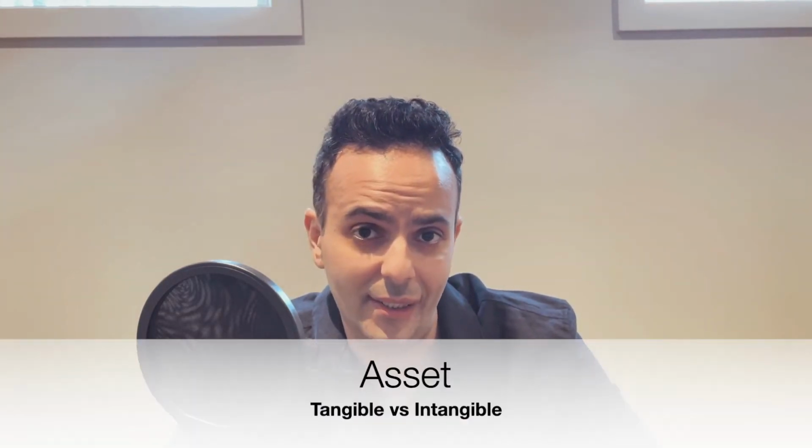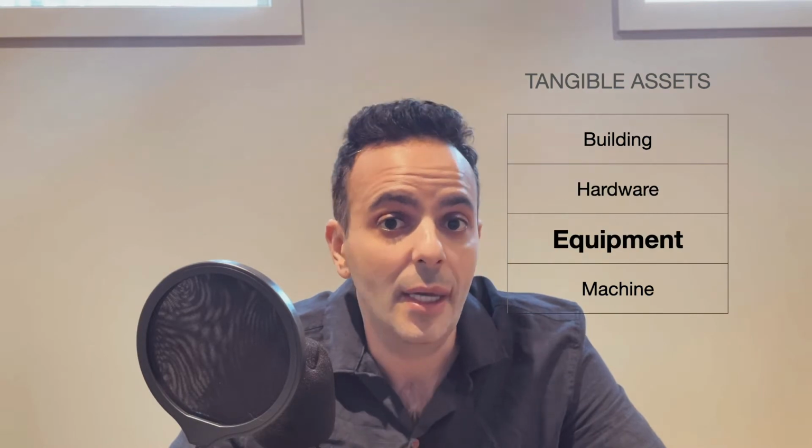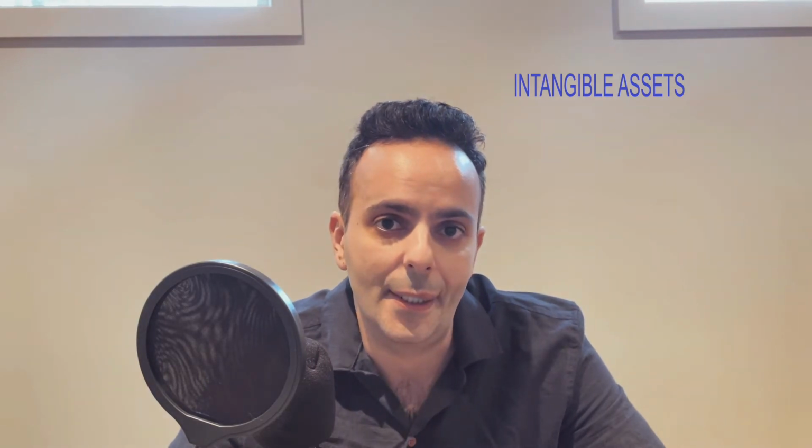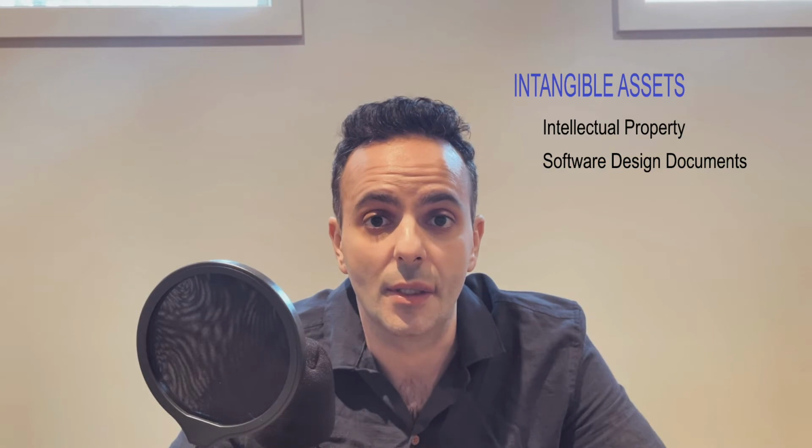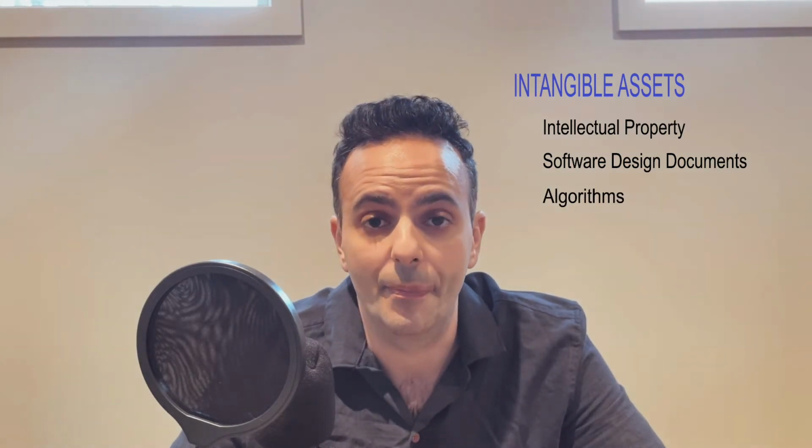An asset can be tangible or intangible. A tangible asset is something like a physical building, a piece of hardware, equipment, a machine. So those are tangible assets. Intangible assets can be things like intellectual property, software design documents, algorithms. Software can be classified as an intangible asset in some instances.